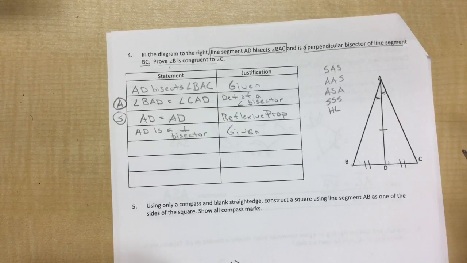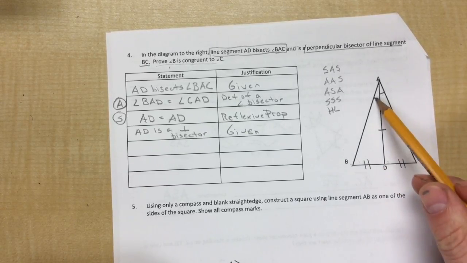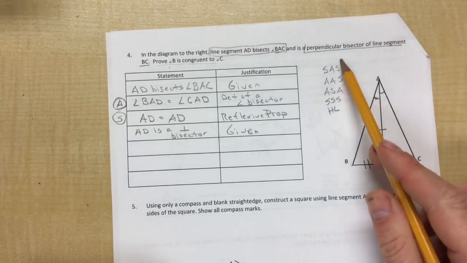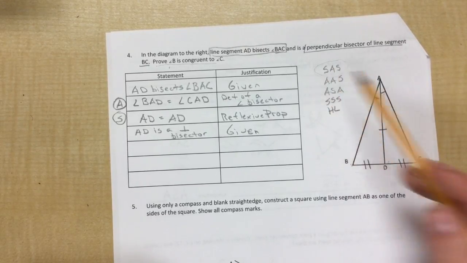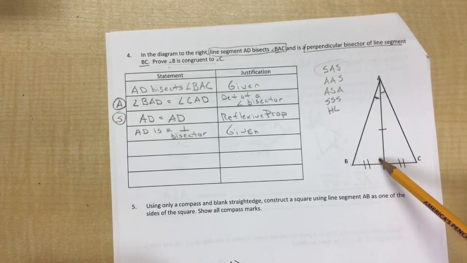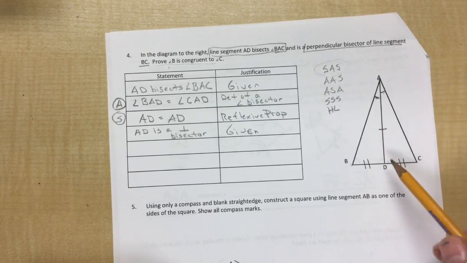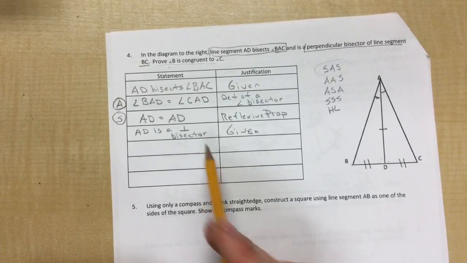So you can tell right here, I might think that I'm done, but I have side-side angle, which is not this. It would be this if that angle was down in here, right? But it's not. But what else do I know because it's a perpendicular bisector?